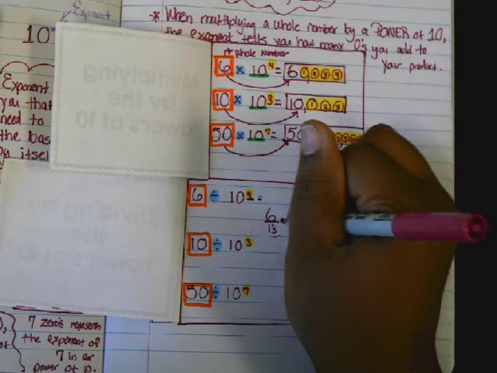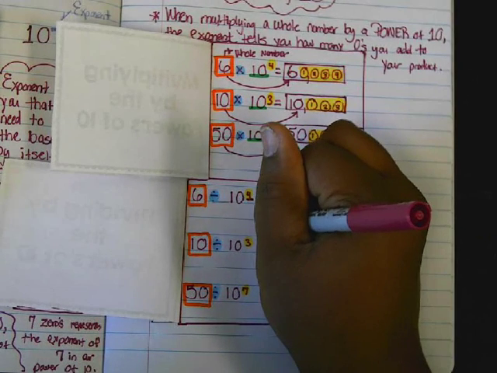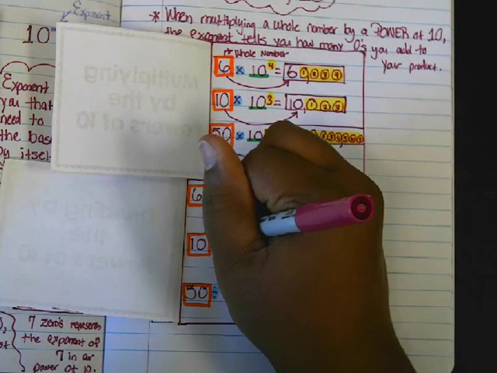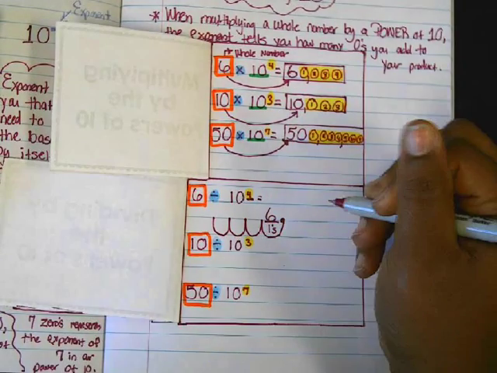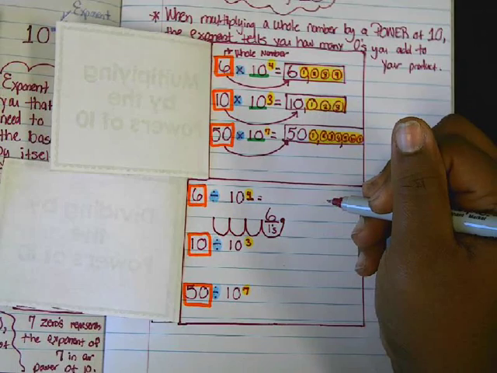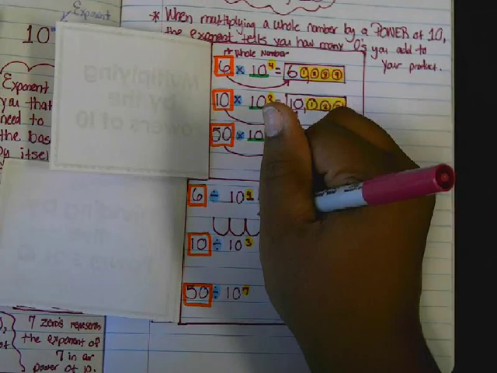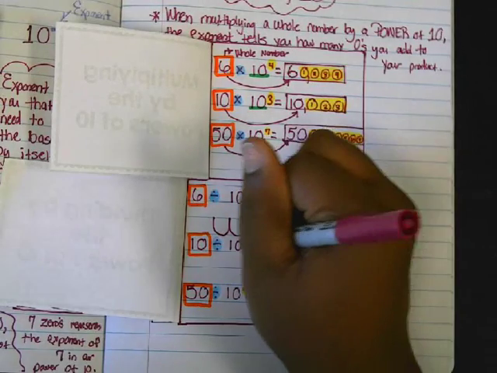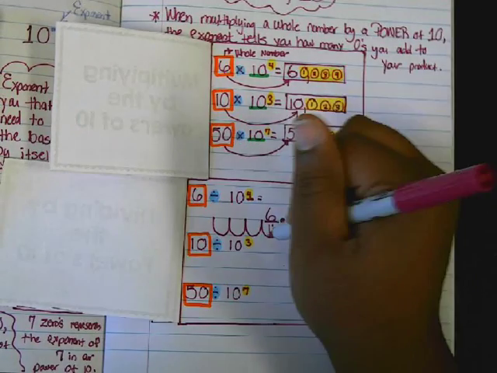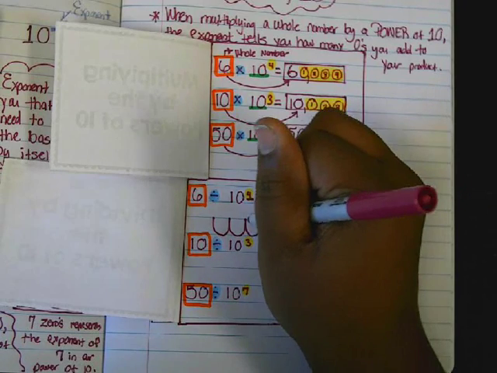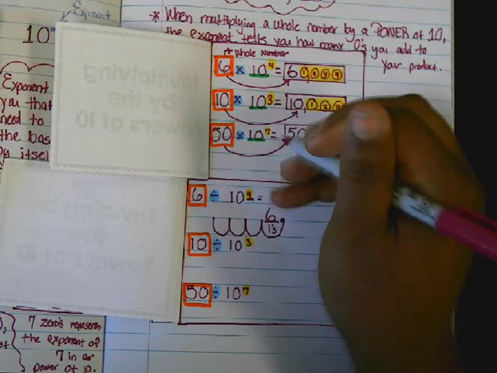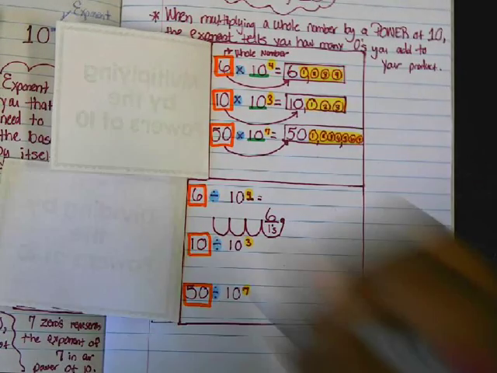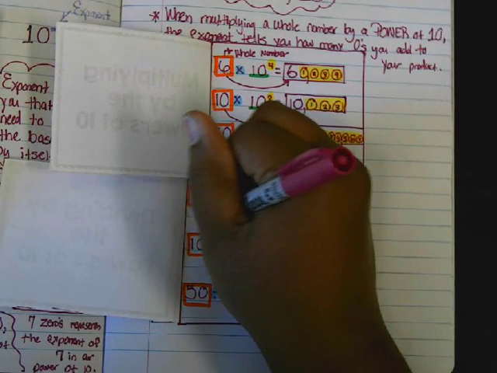So 1, 2, 3, 4. 4 humps, or like dips. Let's call them dips because we're going down. We're dipping. We're dipping down. I have 4 dips. 1 dip, 2 dip, 3 dip, 4 dips. And you're probably thinking, now what is she going to do with all these dips? Because now she has a new home for her place value.